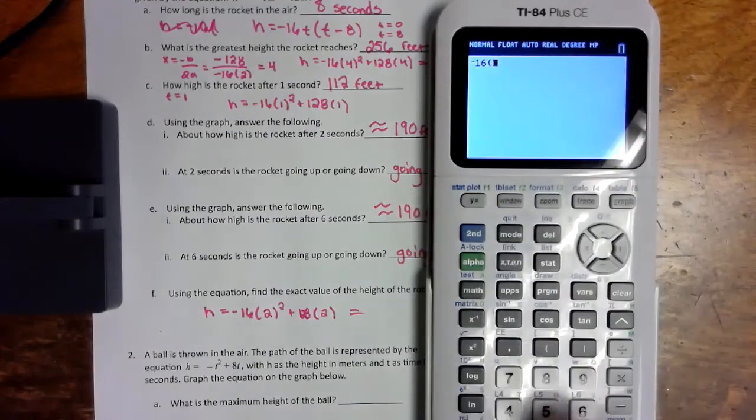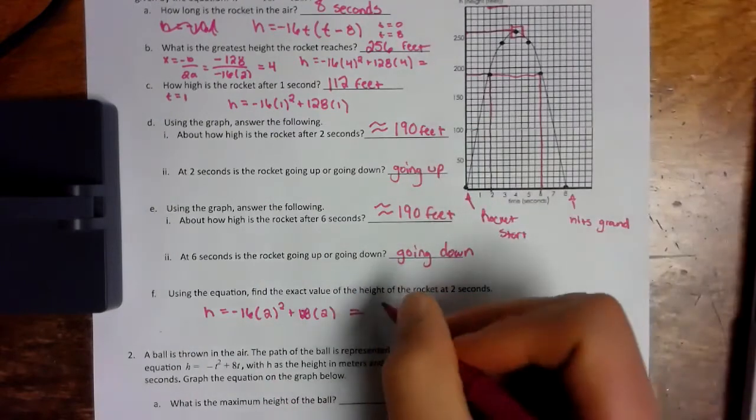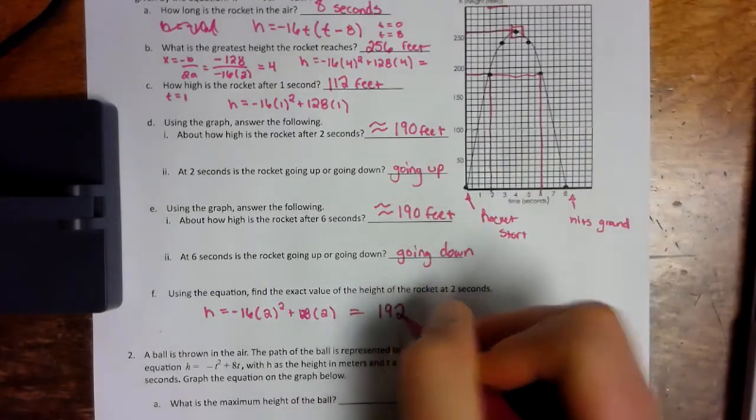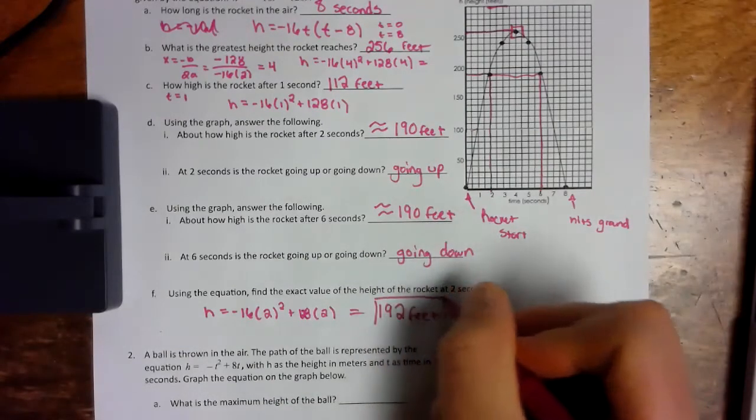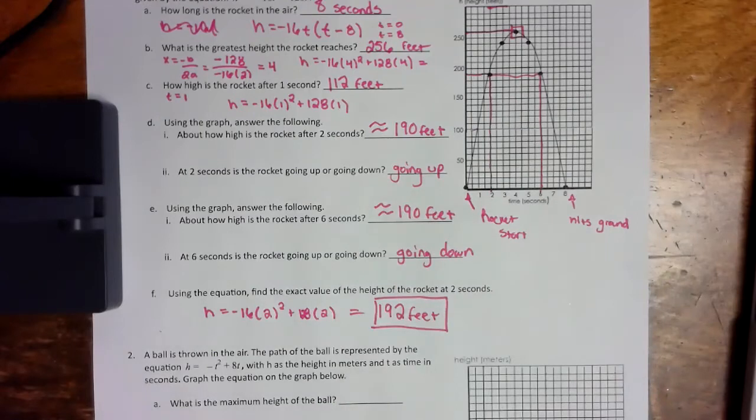So negative 16 times 2 squared plus 128 times 2. We get 192, which is really close to our guess based on the graph. But this is exact, so we'd say 192 feet. All right, and that's it.